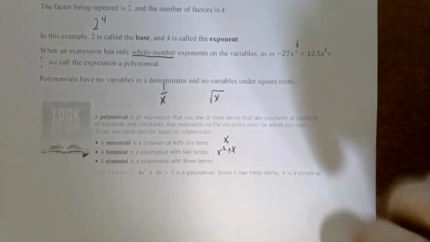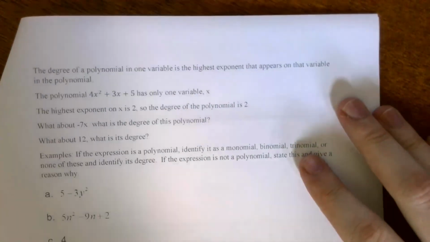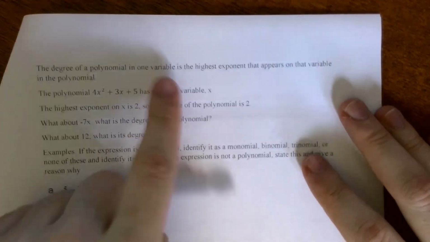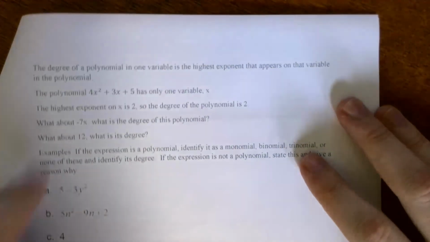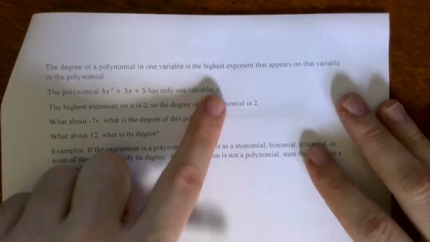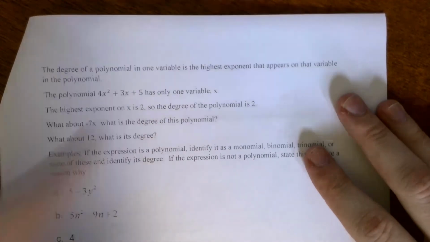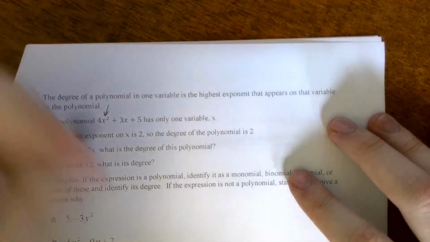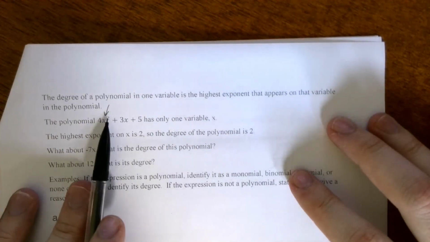Right? Okay, so now that we know those, let's try to identify some of these. Or I guess we have one more concept, rather. The degree of a polynomial in one variable is the highest exponent that appears on that variable in the polynomial. So the example from the last page, the polynomial only has one variable, x, right? And the highest exponent of x is 2, so that's this one right here. Therefore, the degree of the polynomial is 2. So you're just looking for the greatest power on a variable.